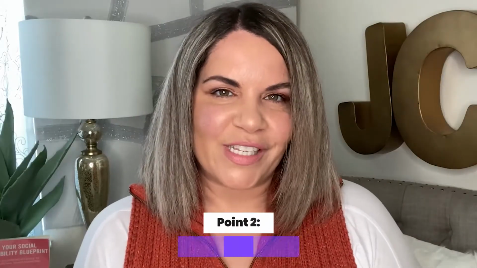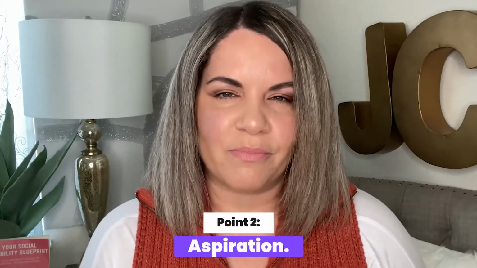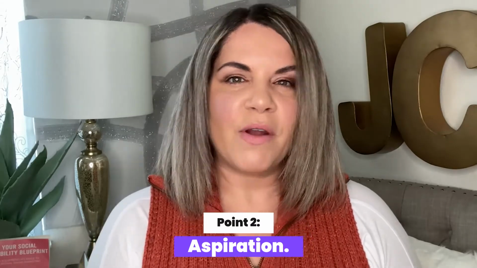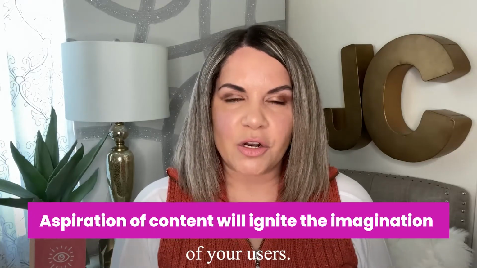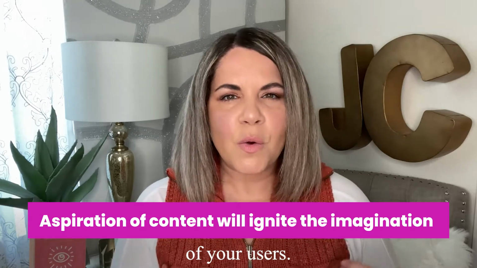The second point of conversation is going to be aspiration. And this gets a little bit tricky. Very often, if you don't think about this, you're going to jump into the solution. And probably this is why we're having a problem here. Aspirational content will ignite the imagination of your users. Imagine if you already were able to eliminate X, Y, and Z. And this is usually where your story will be very, very helpful. If you're able to share your story and your journey, then you're going to ignite that aspirational thinking in your users. This is completely okay.